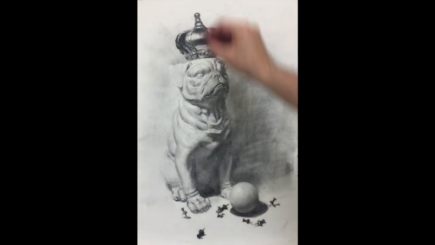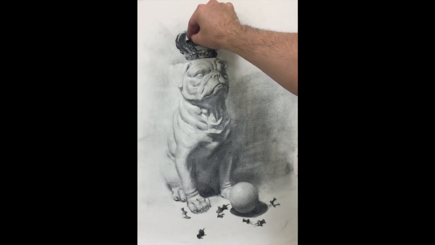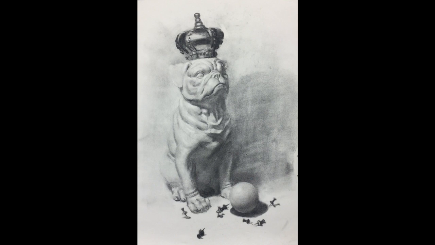Okay, almost there. I'm just indicating a few more shapes here and there to finalize the drawing.